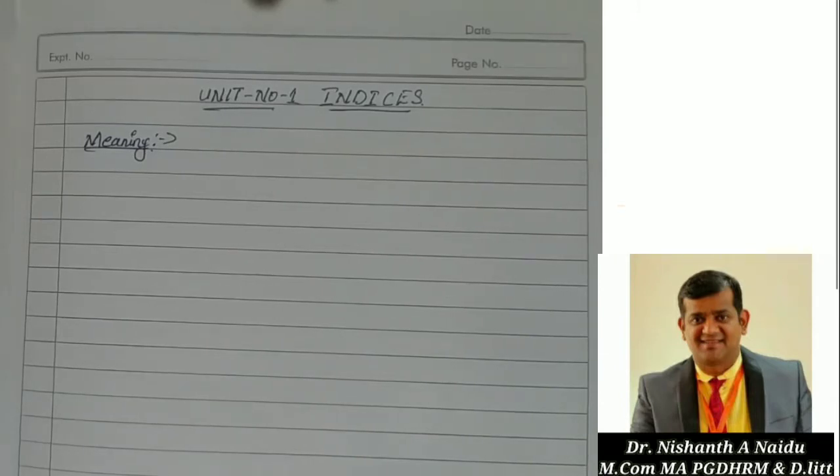There might be a question about this: what do you mean by indices, for 2 marks.